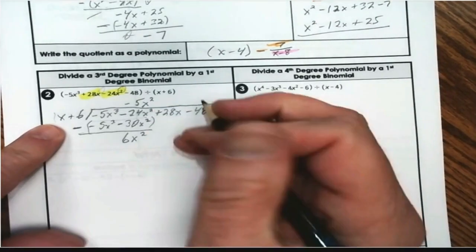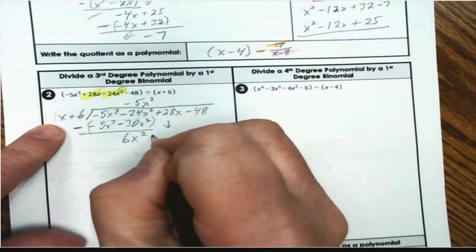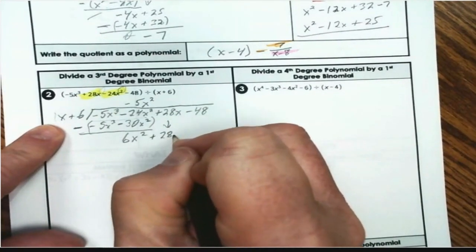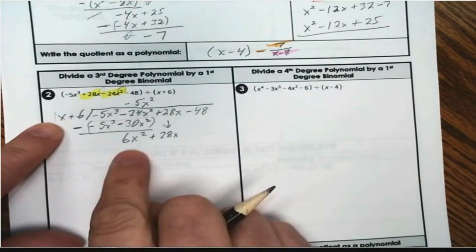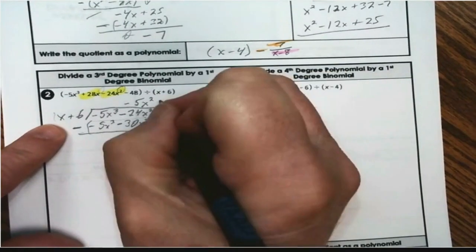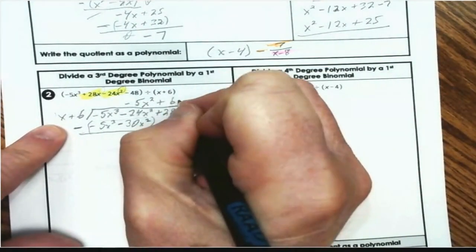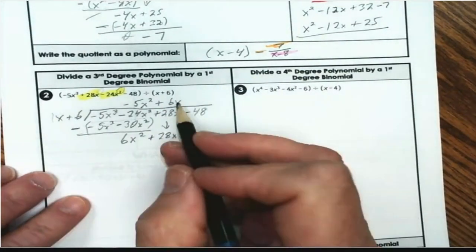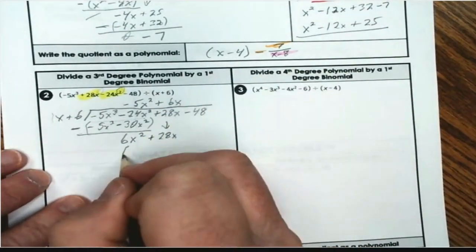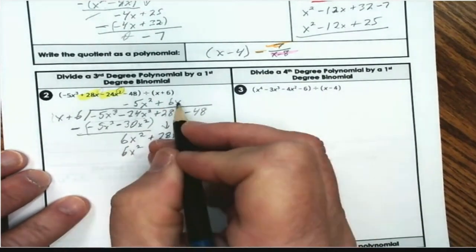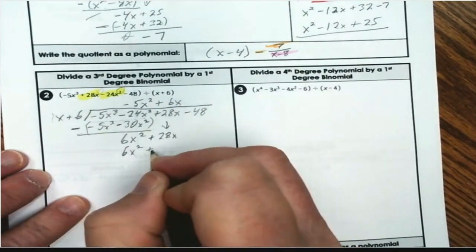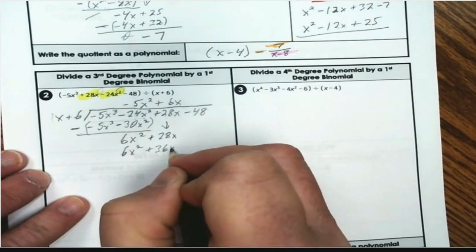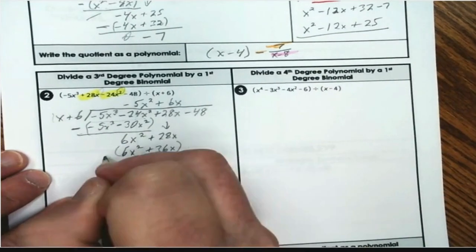We've got to bring the next term down, plus 28x. 6x squared divided by x is going to be 6x, and note we write that over the x term. 6x times x is 6x squared. 6x times 6 is 36x. Again, we're subtracting.